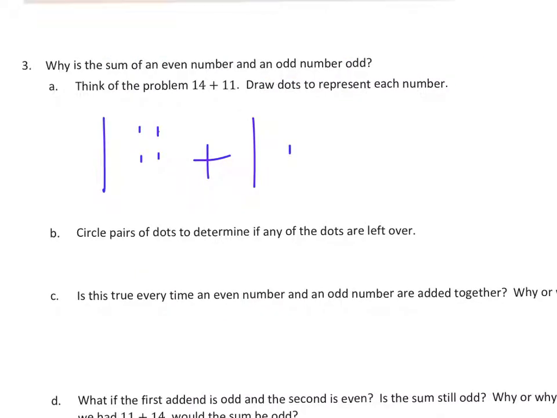So here's where we get to an odd answer, an odd sum. We have to have an even number and an odd number, or an odd number and an even number. But we can't have two even numbers, and we can't have two odd numbers. Why? Because the even number is not going to leave any leftovers. The even number is going to have equal sets of 2. So the 10 is going to be canceled out because we know that's 5 sets of 2. But then we have these 2 and these 2, no leftovers.